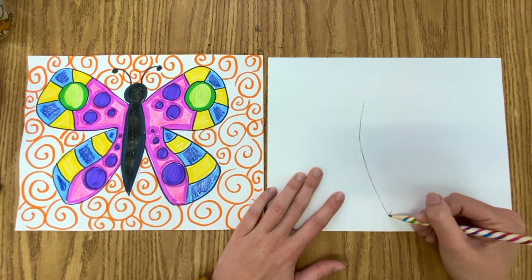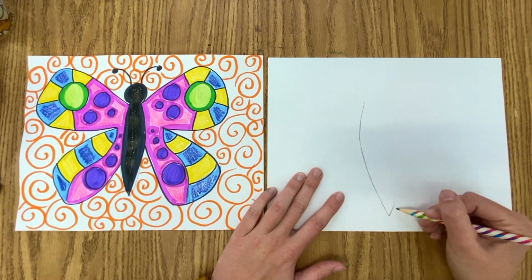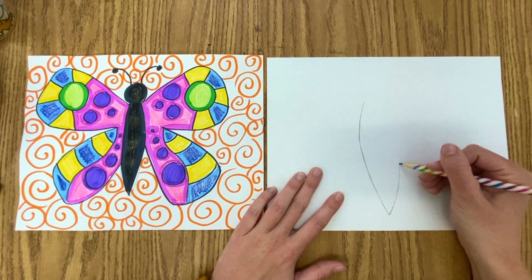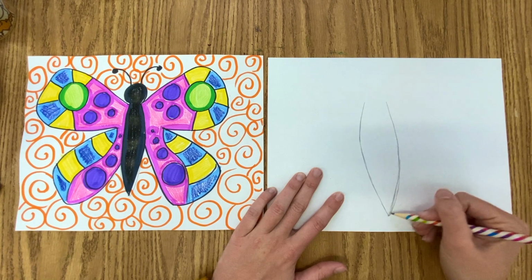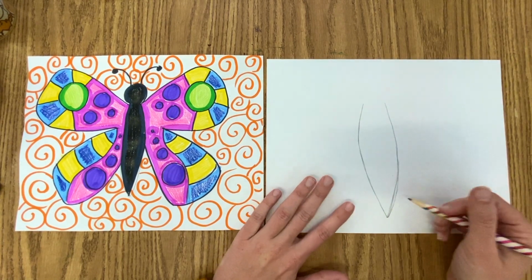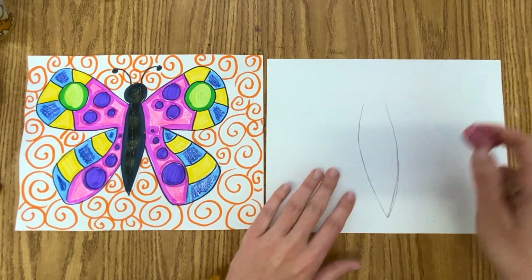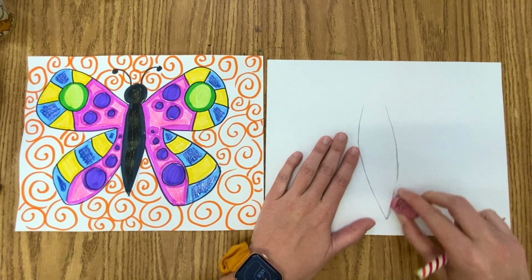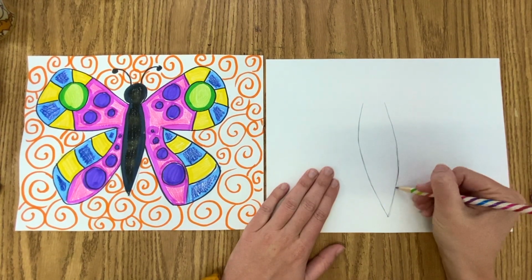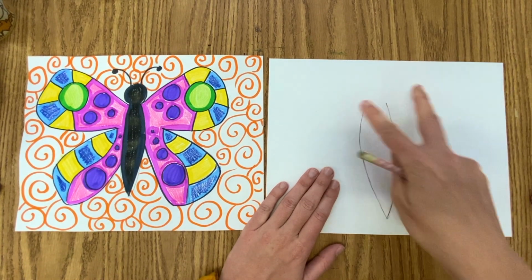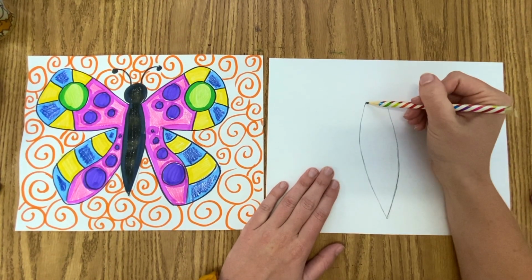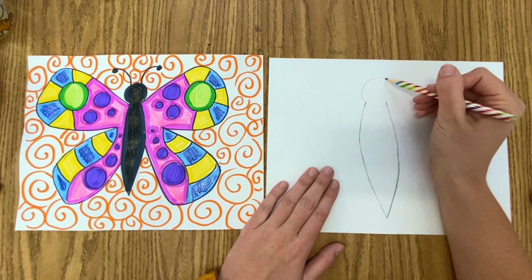Curve down, stop, make a little point, and then start curving up again. So it looks a little bit like a leaf right now. And you'll see that I'm kind of drawing light. I like to draw light, and then when I finally decide on a line, I will go in and make it a little darker. All right, got this shape. On top, I'm going to put a little circle.